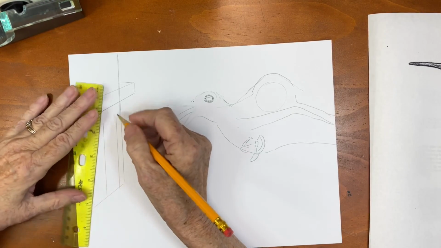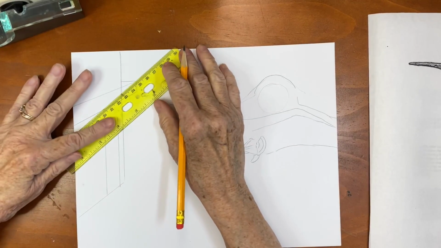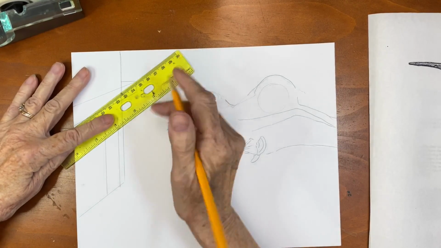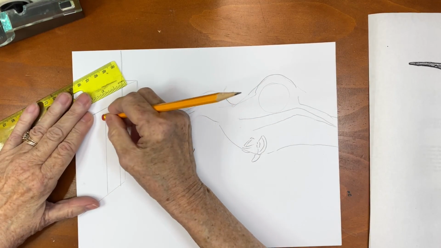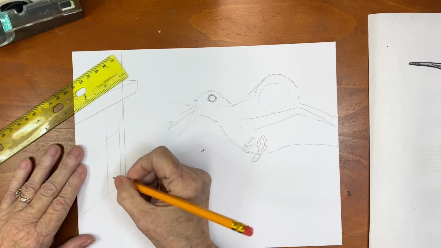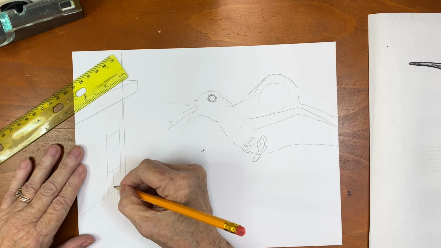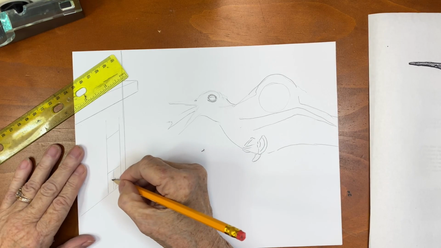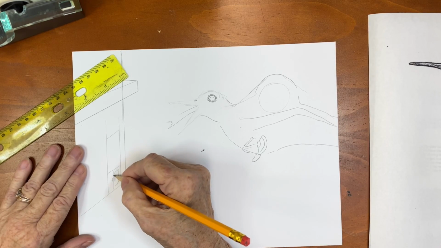When I want a straight line, I make it line up with the side of the paper, and that usually keeps things pretty straight. So this is the doorway right here, where the people go in. Little push thing there. It'll be glass because it's a store.